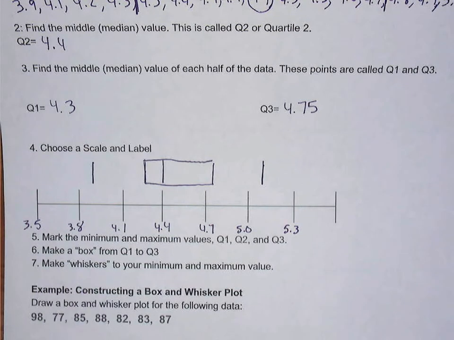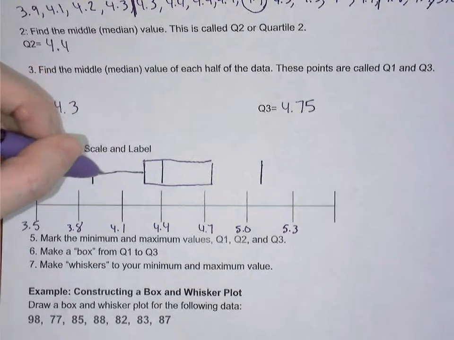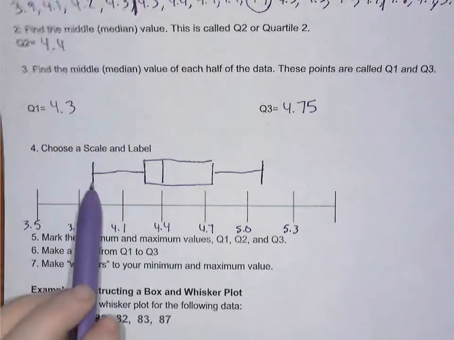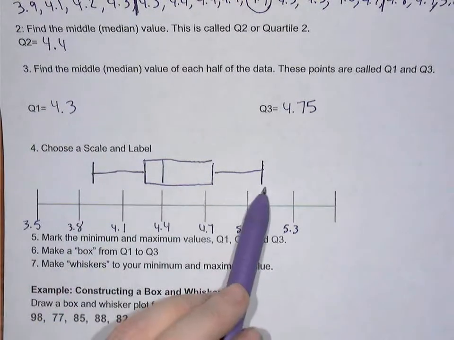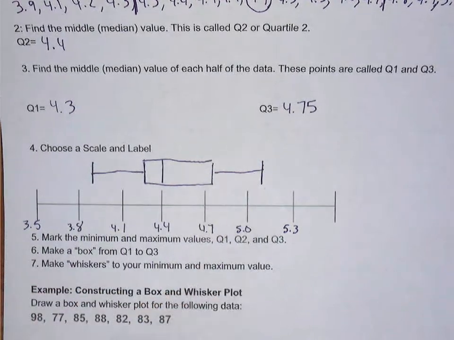Then we have to make whiskers to our minimum and maximum value. That just shows us that our data does go all the way to these 2 points. So we're going to connect our first value and our last value to the box in the middle to show that the rest of our data falls between those areas. And that's all we have to do.